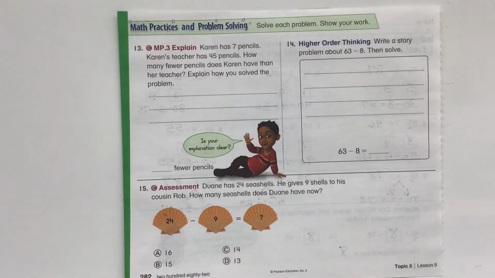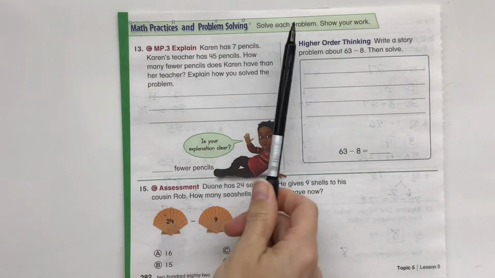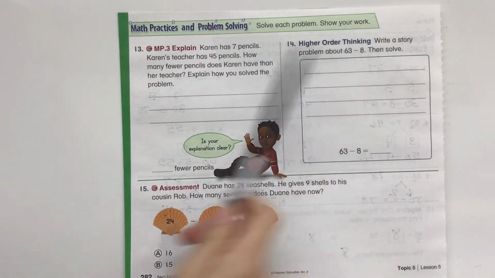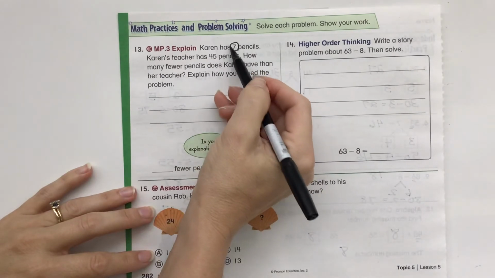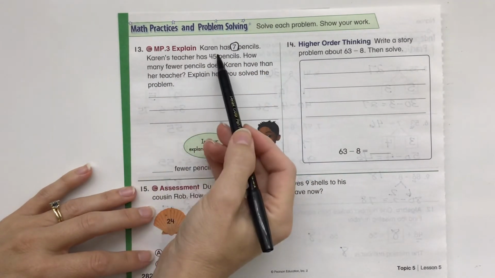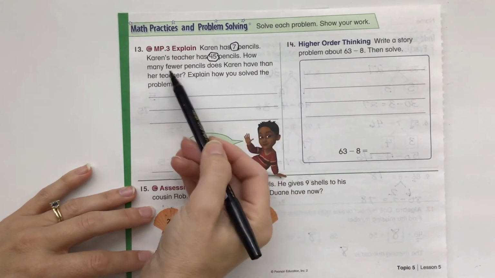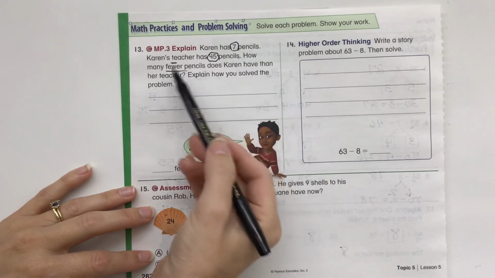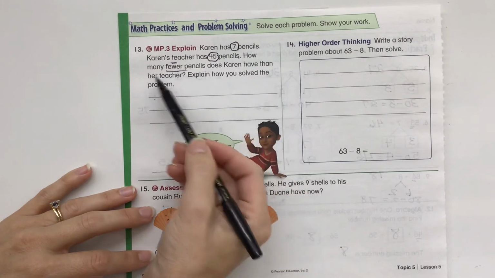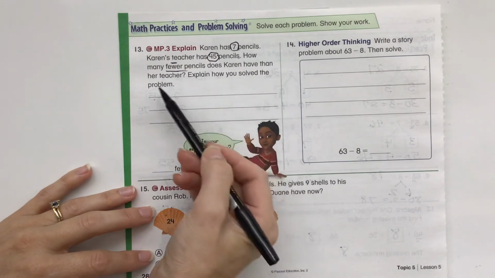All right. Math practices and problem solving. Solve each problem, show your work. Number 13, Karen has 7 pencils. Karen's teacher has 45 pencils. How many fewer pencils, fewer lets us know we're going to be subtracting. How many fewer pencils does Karen have than her teacher? Explain how you solve the problem.